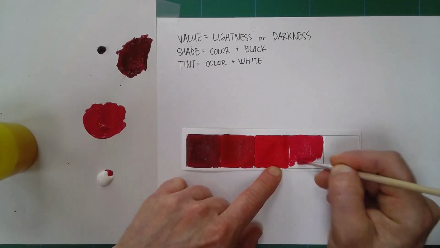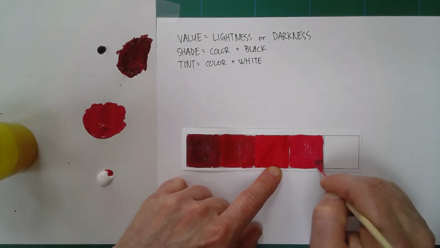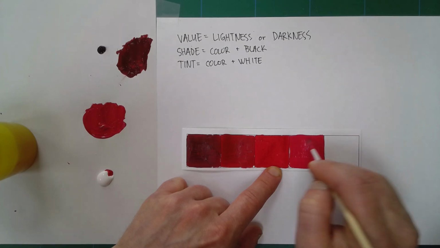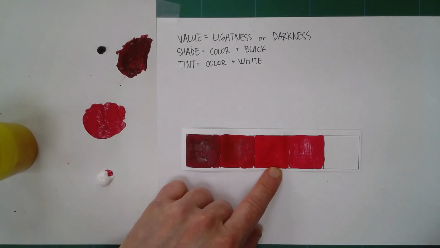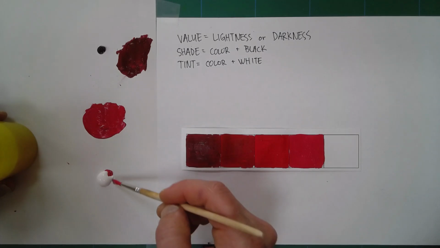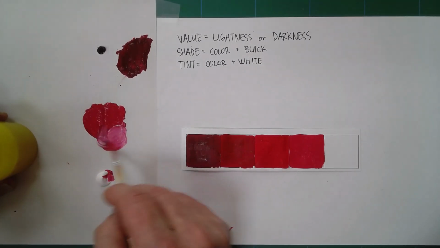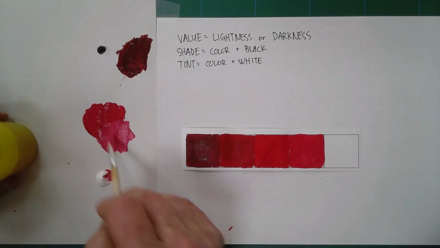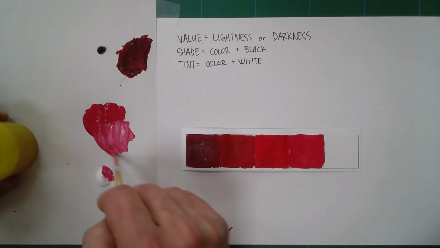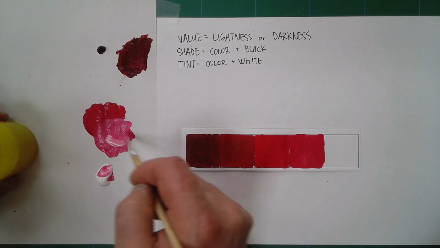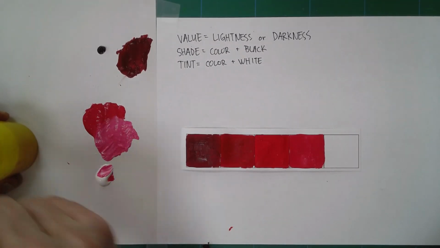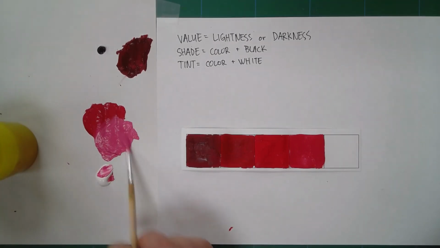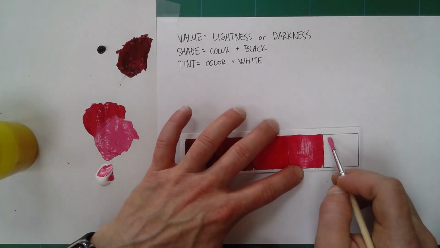And I'll do one more tint. And that one more tint will just be very slightly lighter than this one. This time I'm going to add in a good amount of white because I want you to be able to really see that change. There you are. I'm going to add a bit more water to loosen it up. And as you can see now, I've got a good change in values.